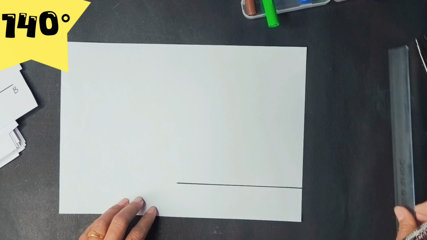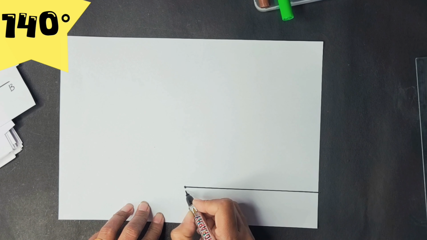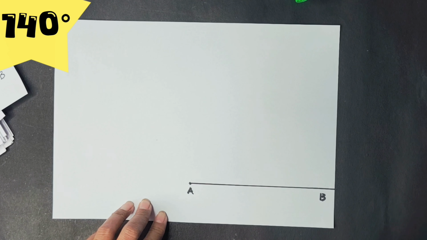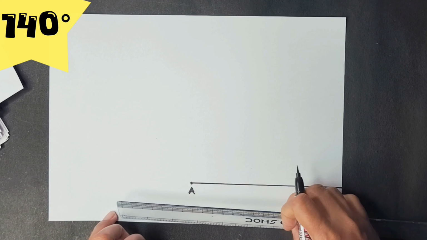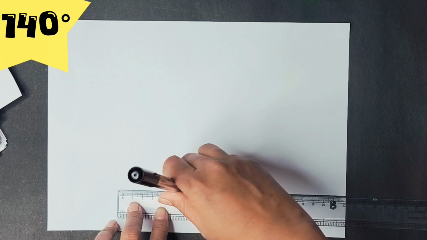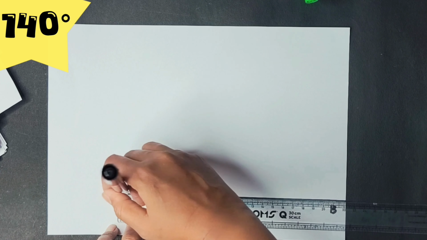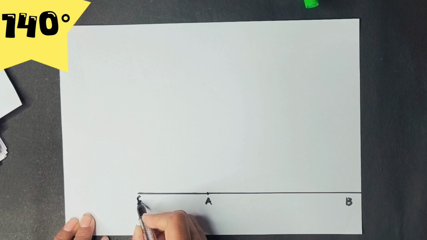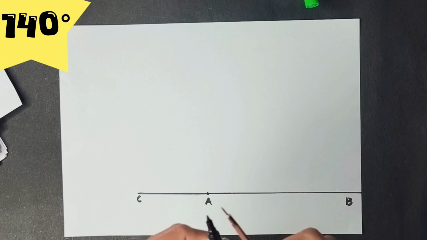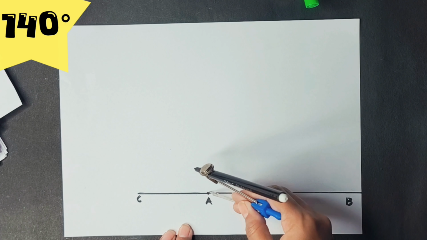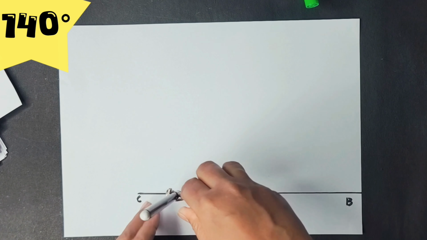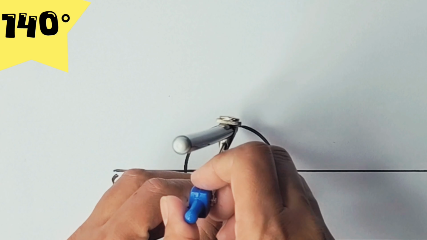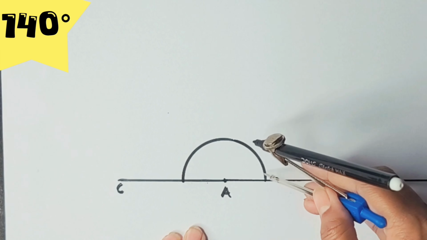For drawing 140 degrees, first we have to make a line segment using a ruler. Label the endpoints as A and B. Extend this line to a suitable length. Label it as C. After this, take a compass and adjust it to a suitable length. And using this point A as a center, cut an arc as shown.